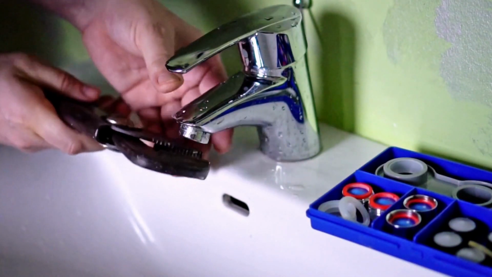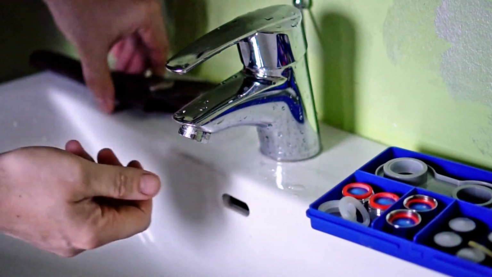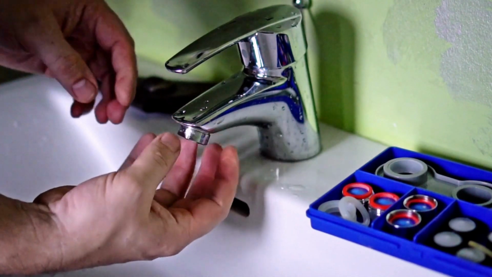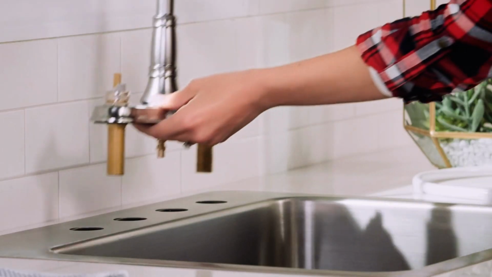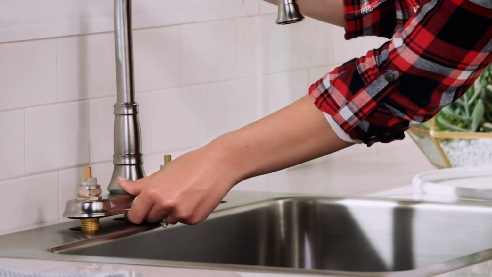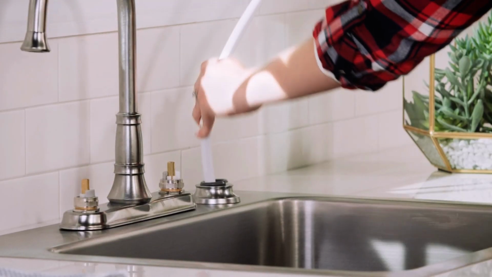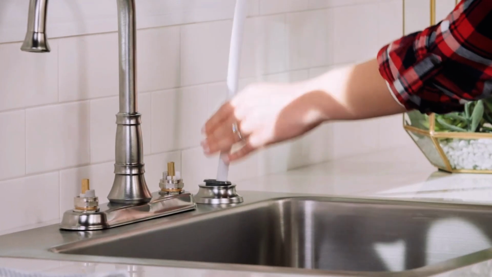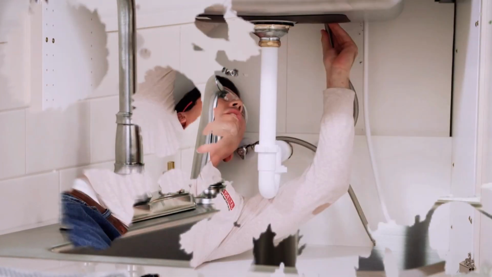Low water pressure. If you are experiencing low water pressure after installing a faucet, the aerator may be clogged. Remove the aerator and clean out any debris to restore water flow. Incorrect fit. Sometimes faucets may not align properly with the sink or countertop, resulting in an incorrect fit. Make sure to measure carefully before installation and consider using a faucet deck plate to cover any gaps.